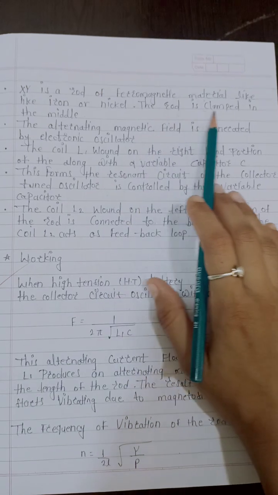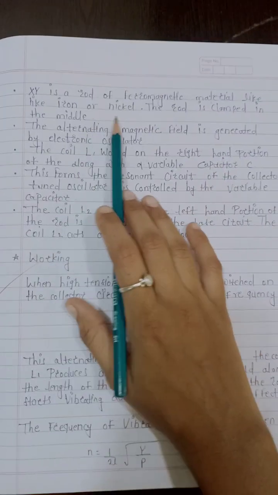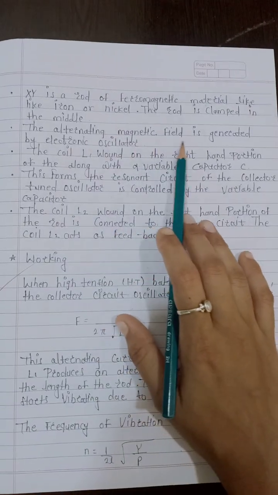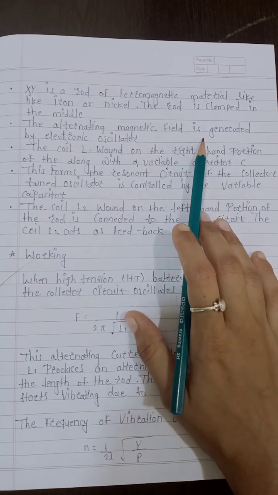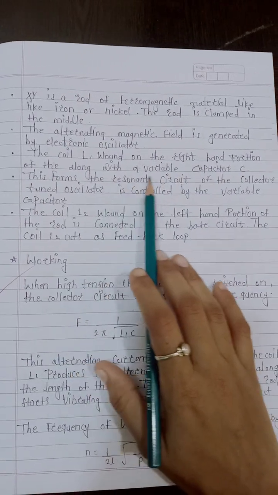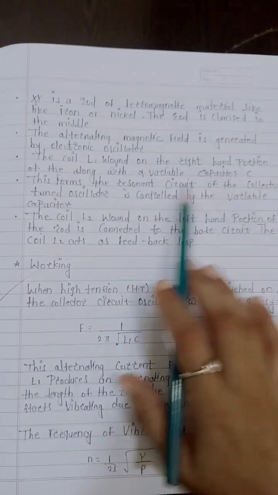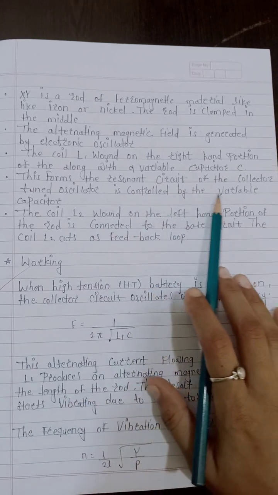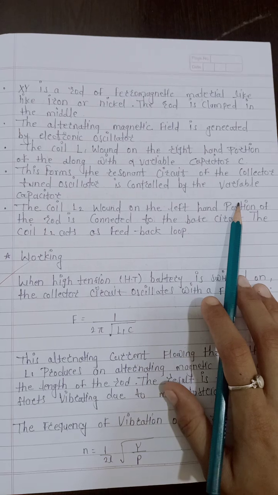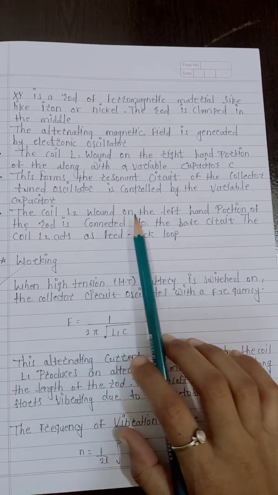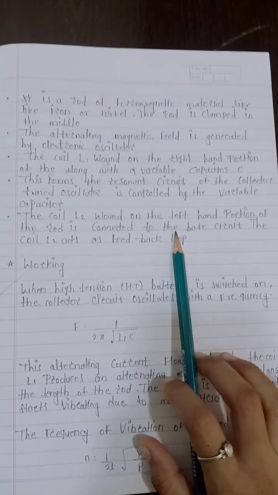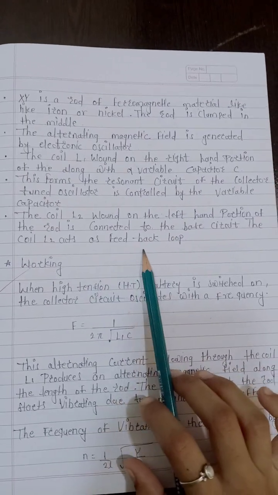It consists of a rod of ferromagnetic material like iron or nickel. The rod is clamped in the middle. The alternating magnetic field is generated by an electric oscillator. The coil L1 is wound on the right hand portion of the rod with a variable capacitor C. This forms the resonance circuit of the collector tuned oscillator, which is controlled by the variable capacitor. The coil L2 is wound on the left hand portion of the rod and is connected to the base circuit. The coil L2 acts as a feedback loop.